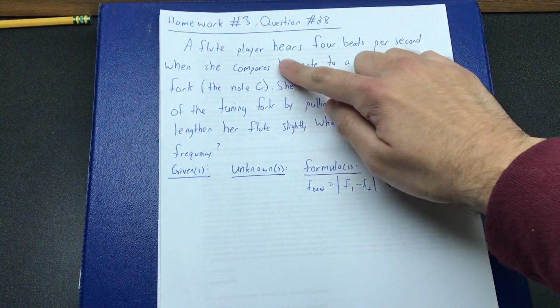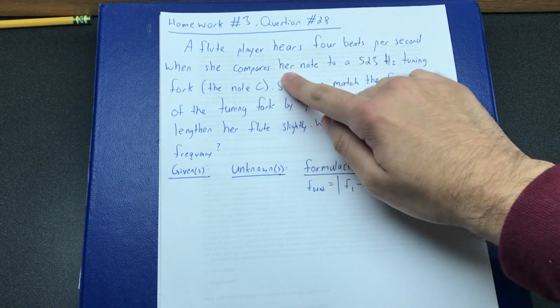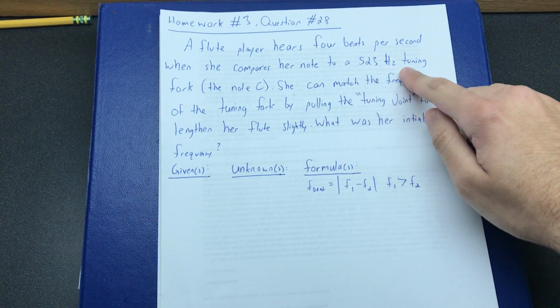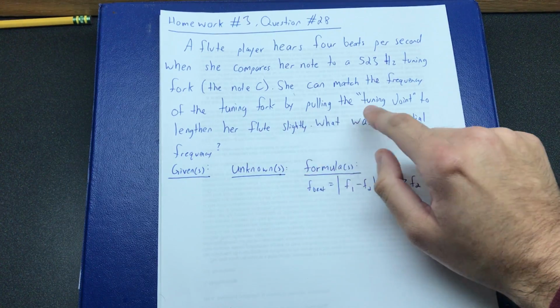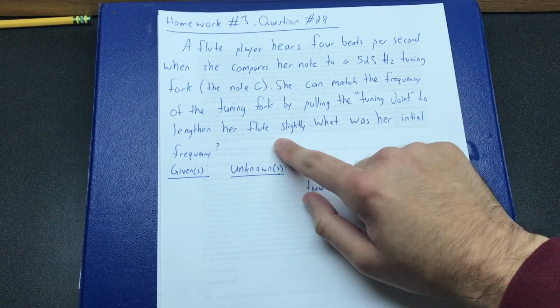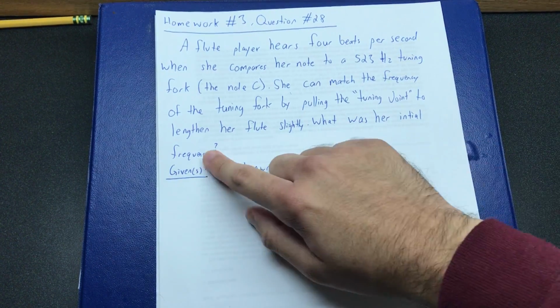A flute player hears 4 beats per second when she compares her note to a 523 Hz tuning fork, the note C. She can match the frequency of the tuning fork by pulling the so-called tuning joint to lengthen her flute slightly. What was her initial frequency?